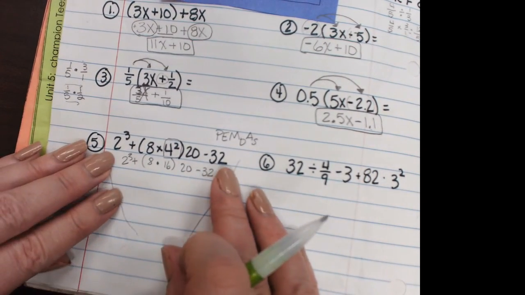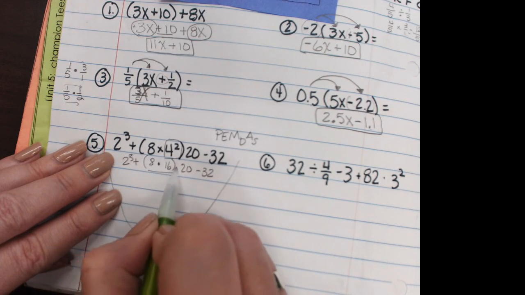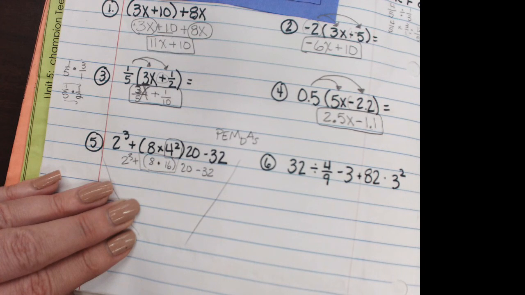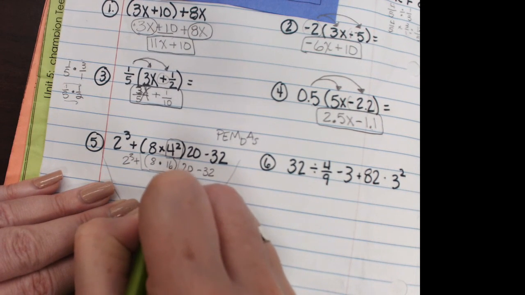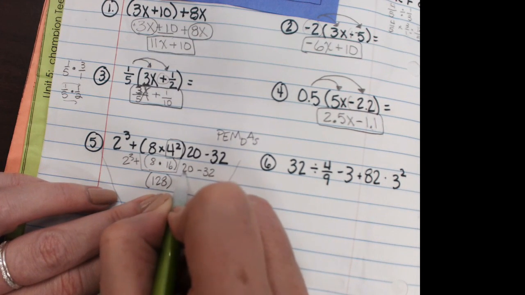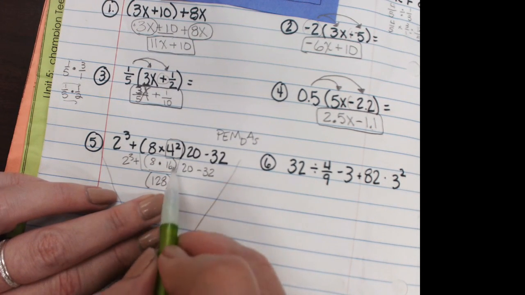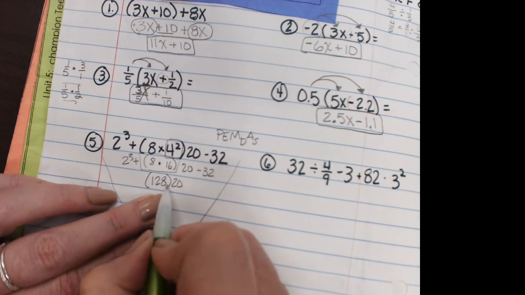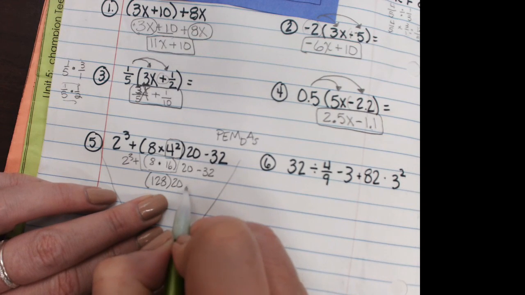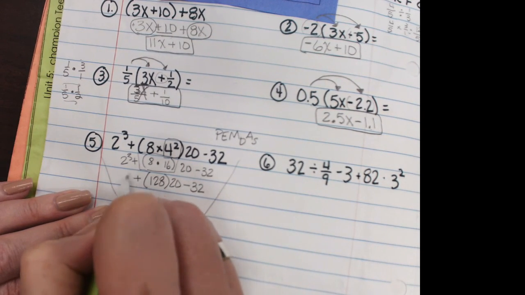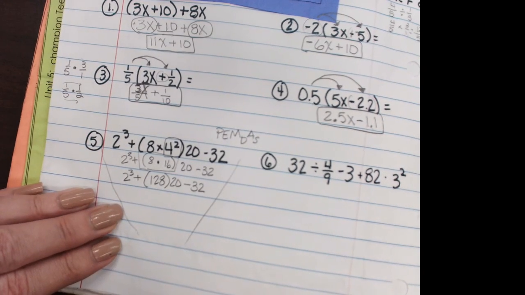Now, looking at this, what do I do first? That's right. I still continue with my parentheses. So using your calculator, 8 times 16 is 128. I'm leaving that in parentheses because it's also being used here to show multiplication between parentheses and this 20. See, that means to multiply, and I need to be reminded of that. Go through and write the rest of my problem.